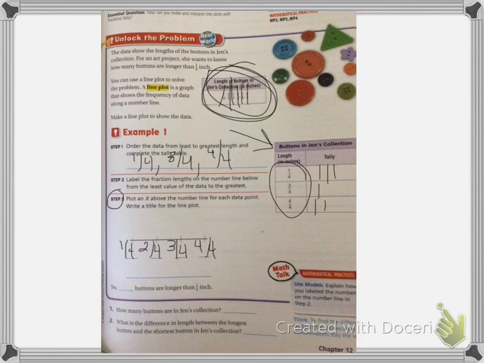Then all we're going to do here is simply put an X above the value based off of how many tally marks there are on that value. I see up here that I've got 3 tally marks for 1/4, so I'm going to go 1, 2, 3. I have none in the 2/4, so I'm just going to skip over to 3/4, and I see I've got 1 tally mark, so I'm going to put an X right there for the 3/4. For 4/4, I see that there are 2, so I'm going to go 1, 2.